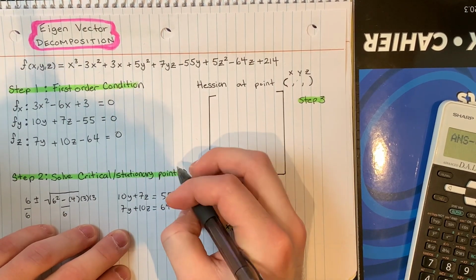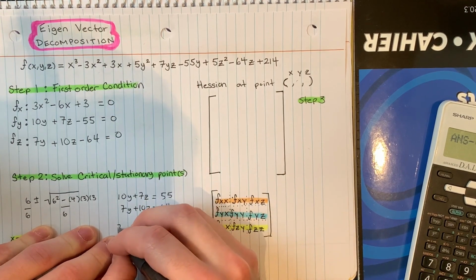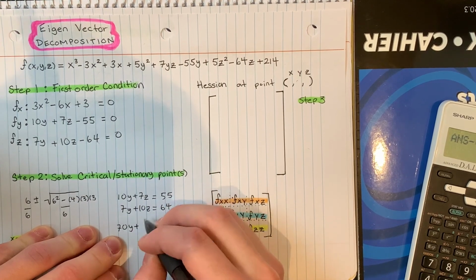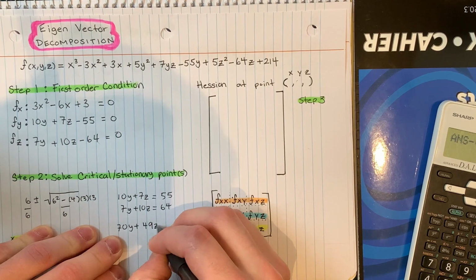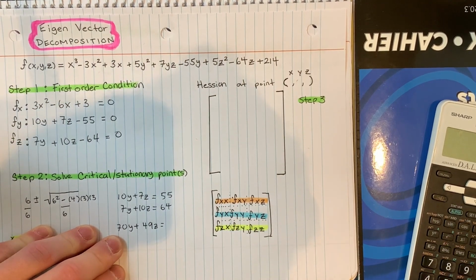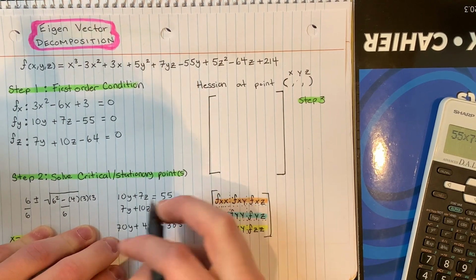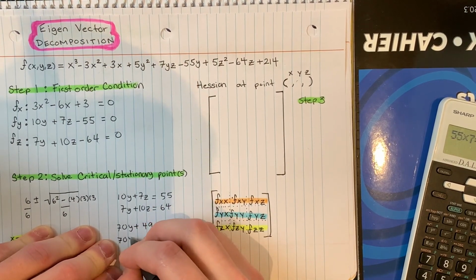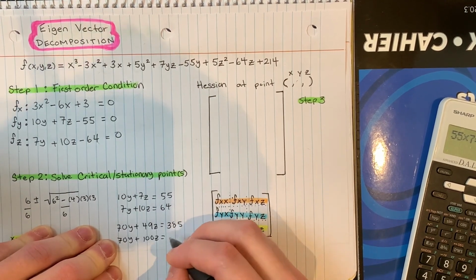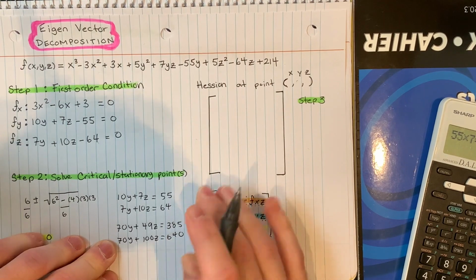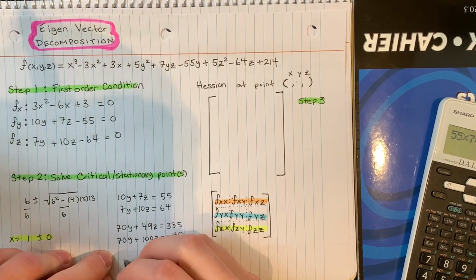Then we can multiply the top row by 7: 70y plus 49z equals, I don't know what 55 times 7 is, let's see, 385, and the bottom row by 10, so we have 70y plus 100z equals 640.